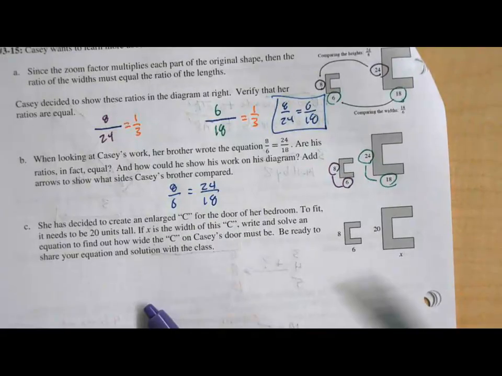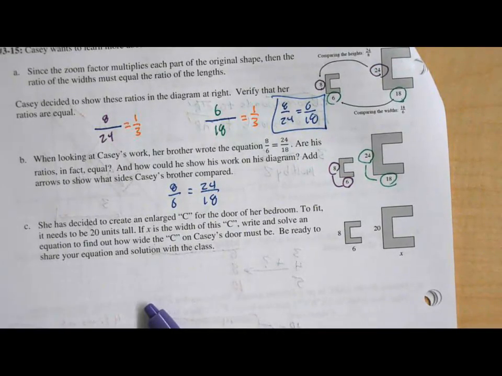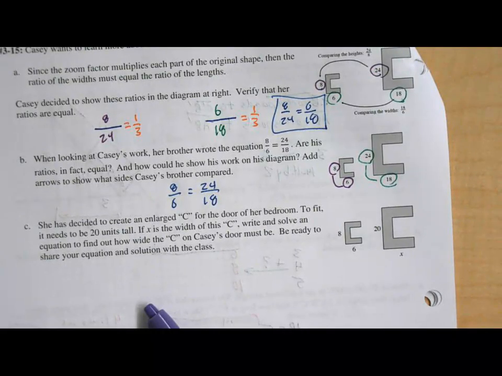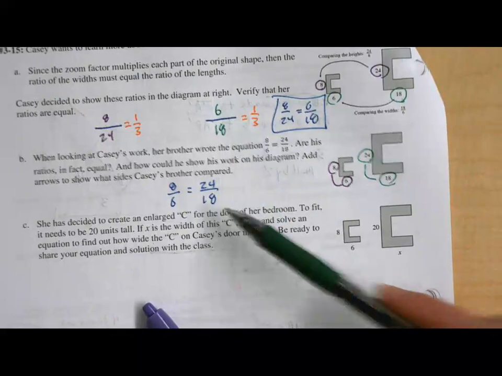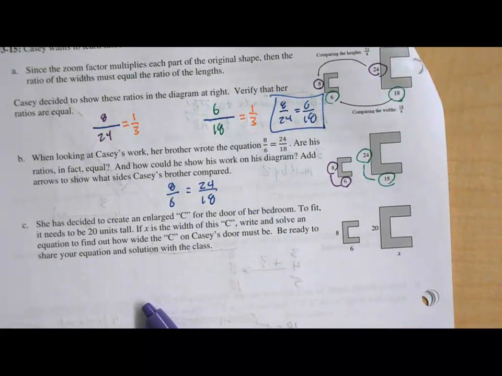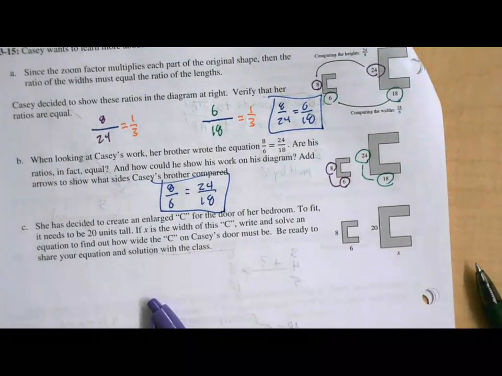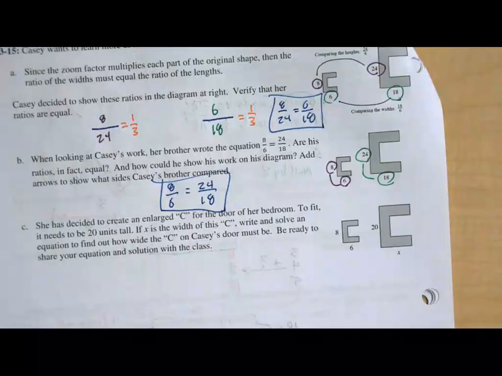What is 8 divided by 6? If you put that in your calculator, what do you get when you do 8 divided by 6? 1.3 repeating, and 24 divided by 18 is 1.3 repeating also. This is also a viable proportion. Casey was also being consistent.